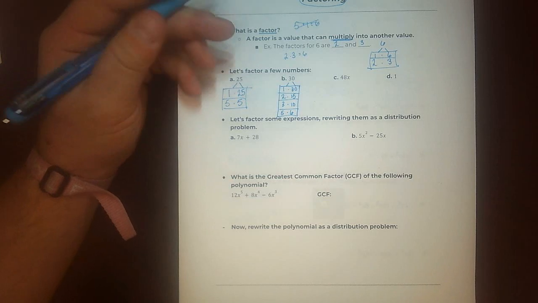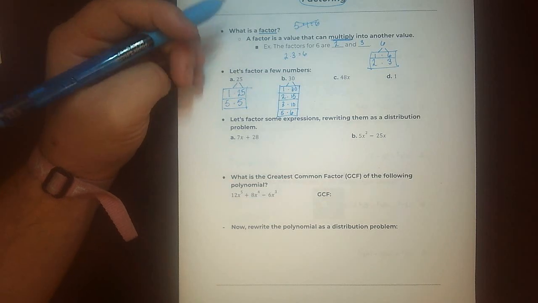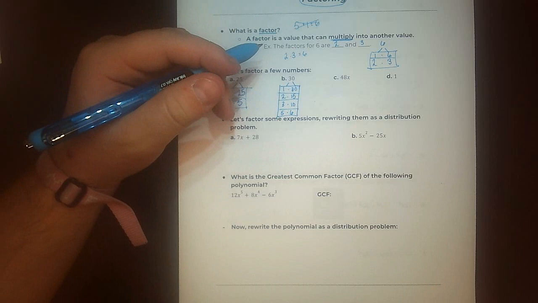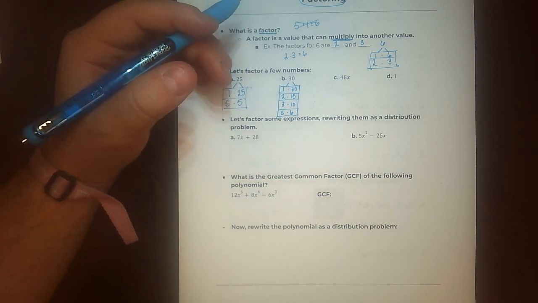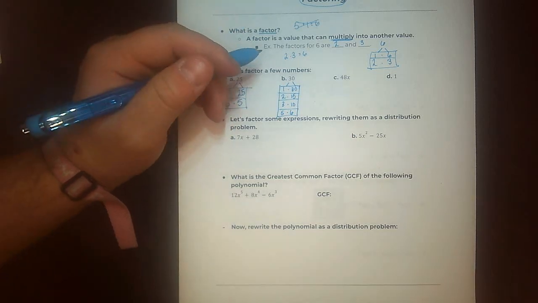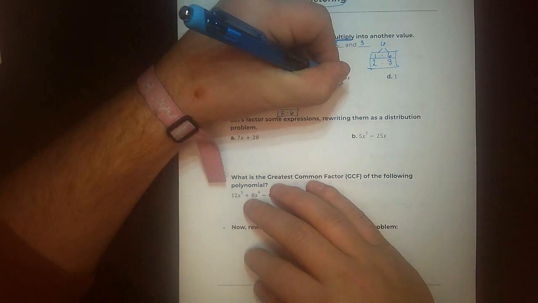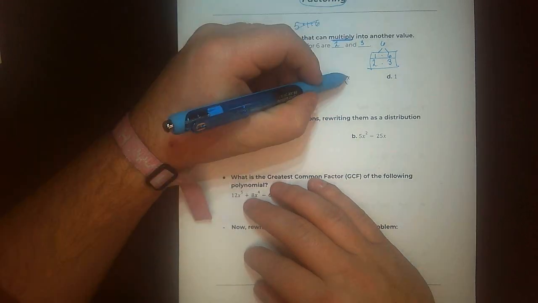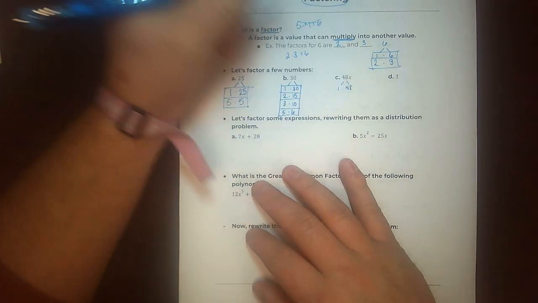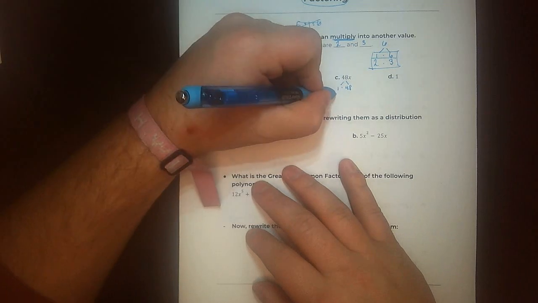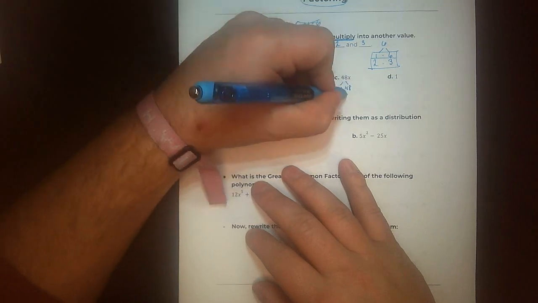Alrighty. Now 48x. Okay, so this is where it starts to get a little bit more of the new stuff right here. Well, 48 itself has a lot of factors. So let's go ahead and ignore the x for a second and just talk about 48. Well, like we always talked about, 1 and 48 work as factors. Okay, 2 and 24.